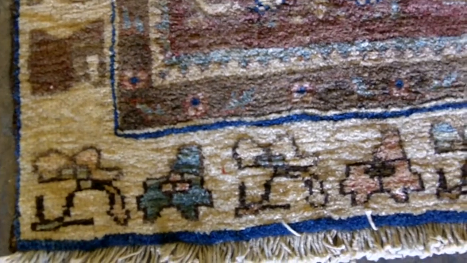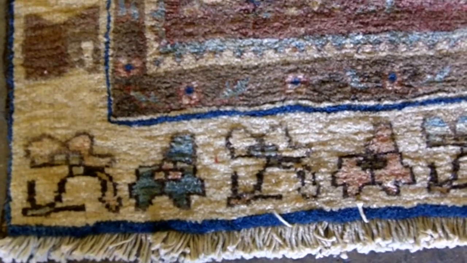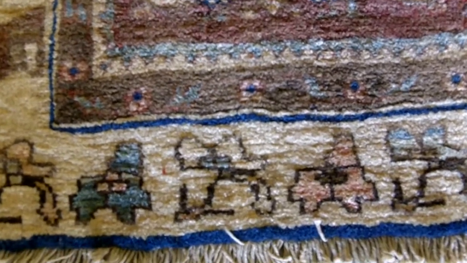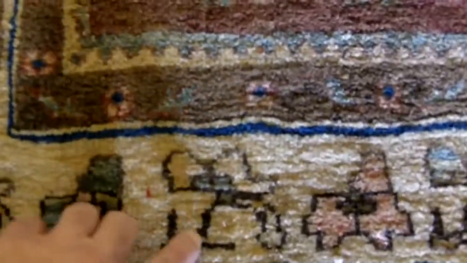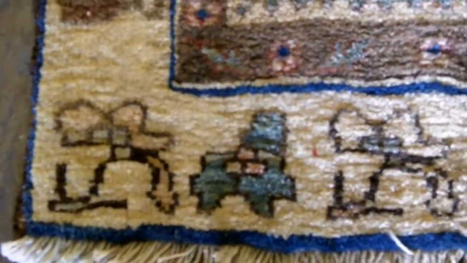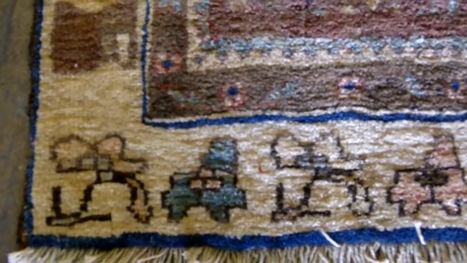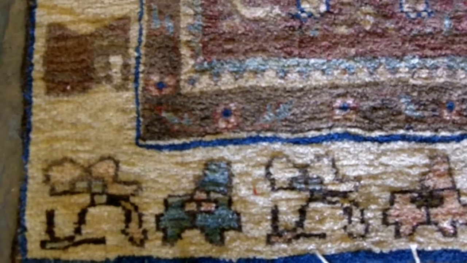The border design is probably floral. It's hard to see anything else in it. This could very well be a flower here, very much a flower here. As to exactly what that is, it probably started out as something fairly recognizable and then morphed over a period of time. This is what we get out of the villages.